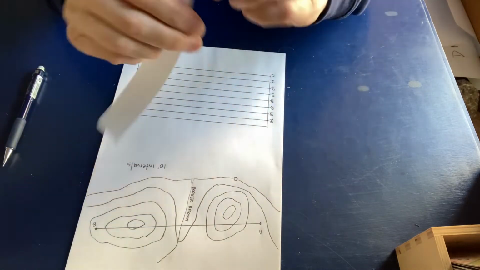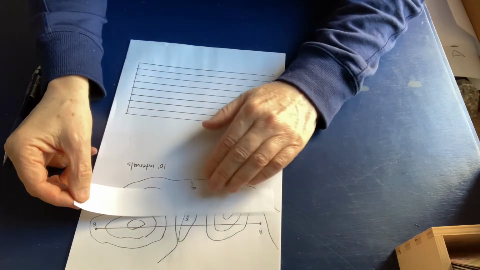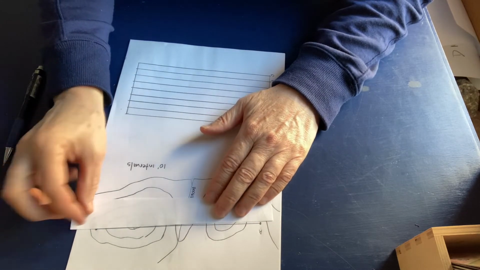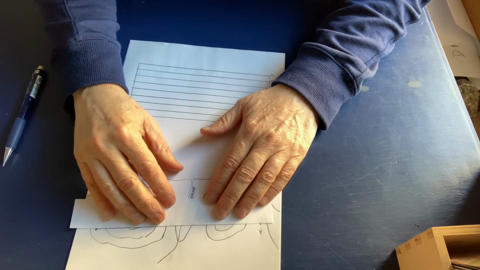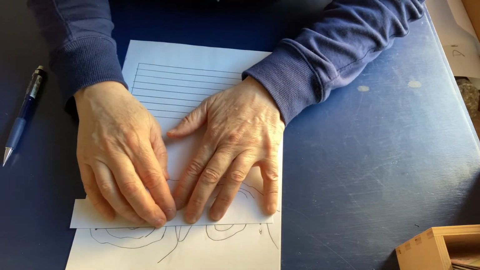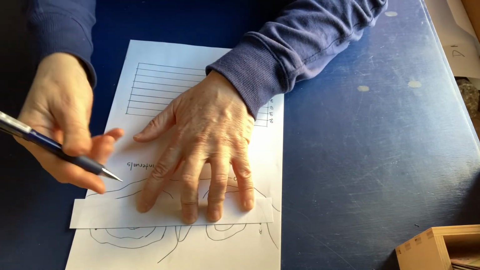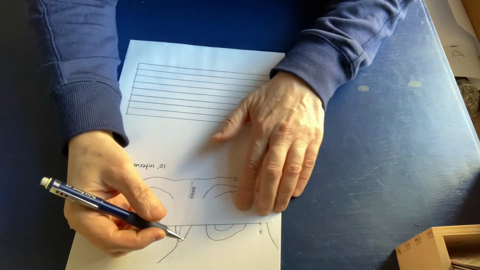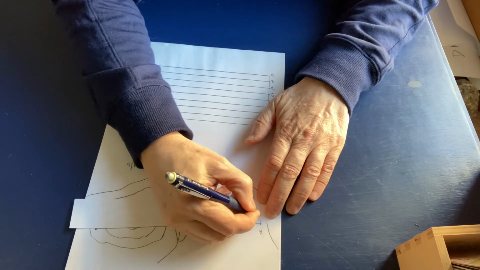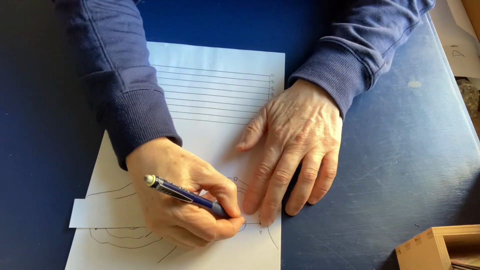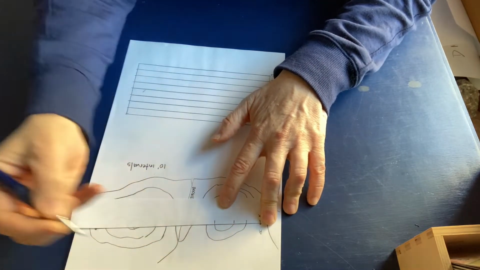So you take the straightest edge you've cut, and you place it along your transect line A to B. And every single time you cross a contour line, a spaghetti line, you're going to make a mark on that piece of cut paper. So I'm going to begin with A, marking where that is, and then I'm going to put a mark at each contour line I cross.